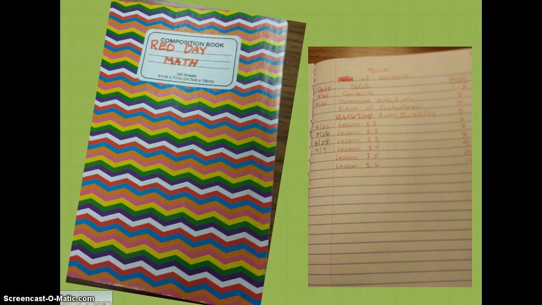The next thing I'm going to show you is an interactive notebook. This is going to be very useful for the child because it's going to serve as their own math textbook, and they can take it with them to the next year. The first page that you'll find is a table of contents where they're labeling very neatly, unless they misspell something like I did, and they have the date and then the page of the lesson.